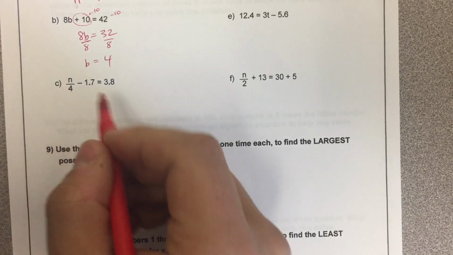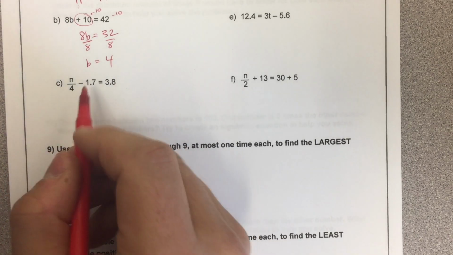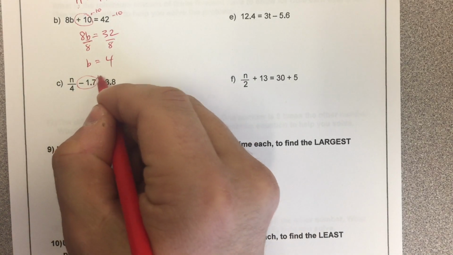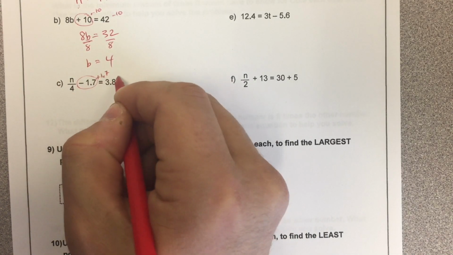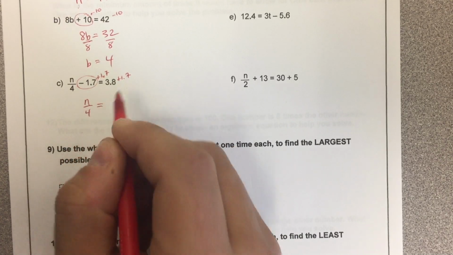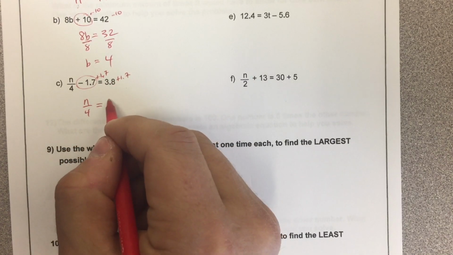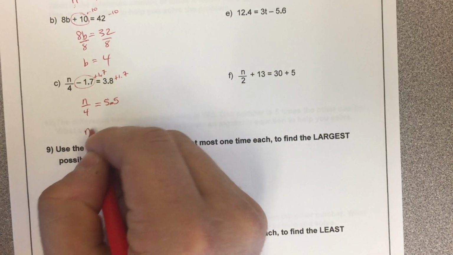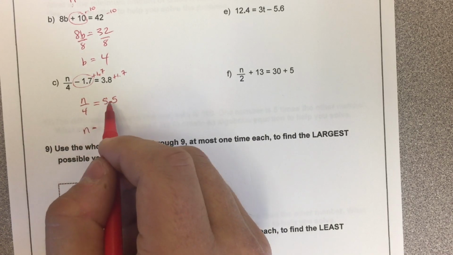This one here, decimals, but the same process basically. I have this minus 1.7, so I have to do the opposite, so that's adding 1.7 to both sides. So I'm left with n divided by 4 on this side, and on this side I'm going to have 5.5. And then I have to get n by itself. So this is like a quarter of n is 5.5.